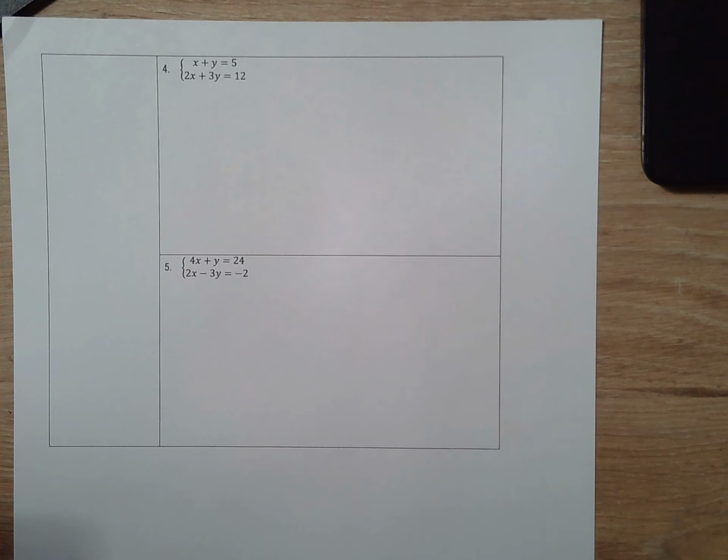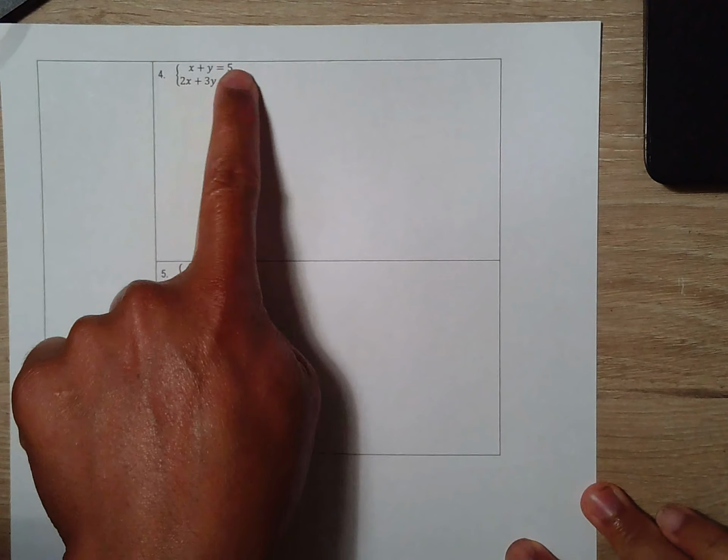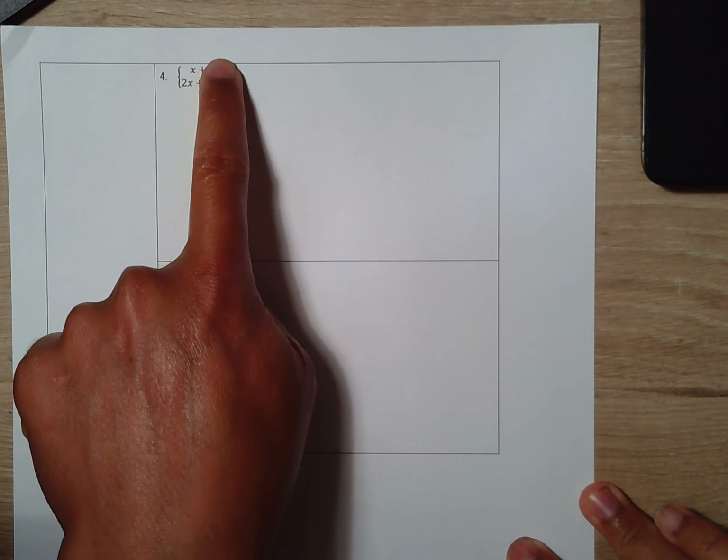All right, question number 4. We have x plus y is equal to 5, 2x plus 3y is equal to 12. The only thing different about this is that we don't have an x or a y solved for, right? So step 1, remember, step 1 is to solve for an x or a y. And once again, you can choose the easier equation to use. I feel like this would be the easier equation because this is just one step, right?